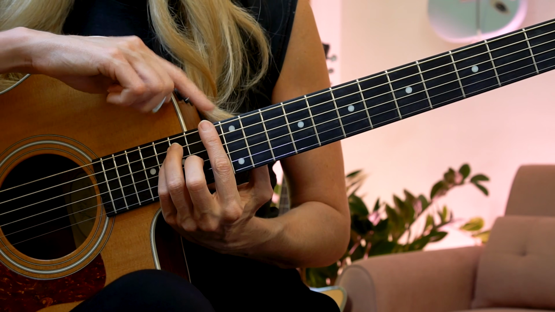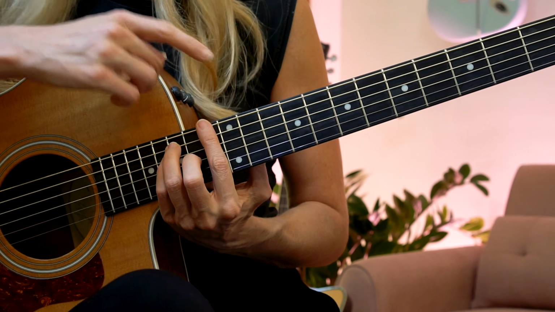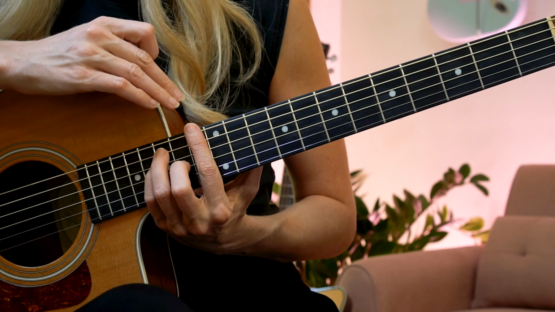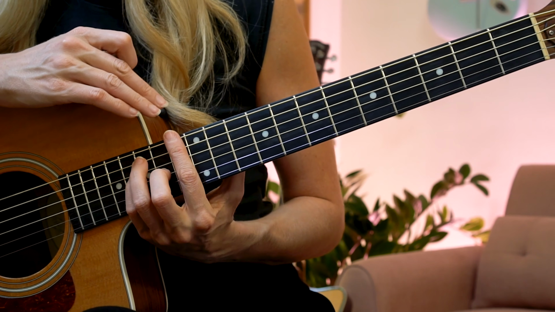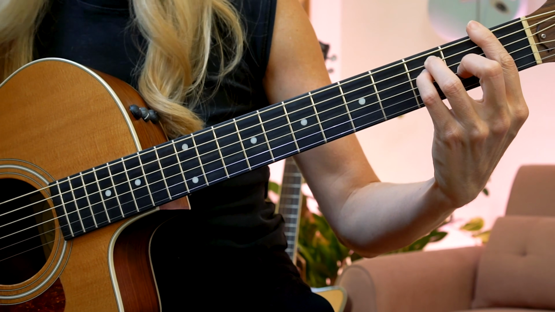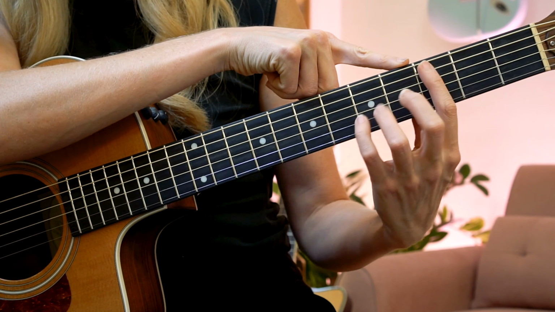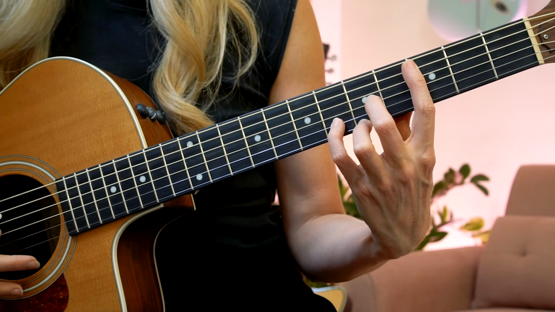My index finger bar is on the 13th fret, so I'm going to subtract 12 from 13. 13 minus 12 is 1. Take this same shape, this E shape, down so that the index finger bar is on fret 1. I have F in the E shape. Now I'm going to continue on, furthest fret, index finger bar down for F in the D shape.